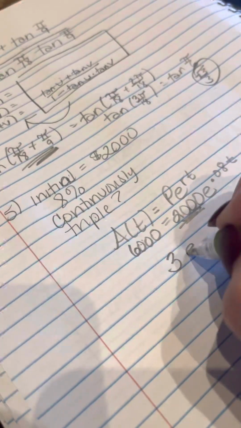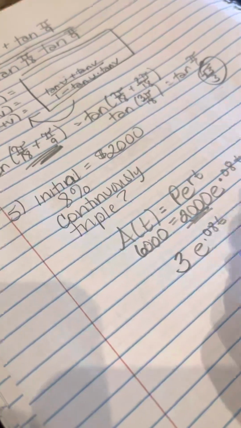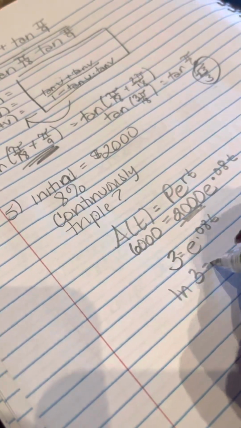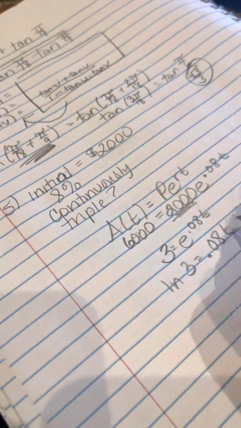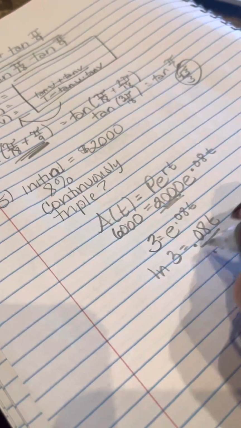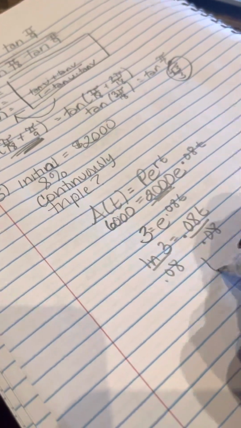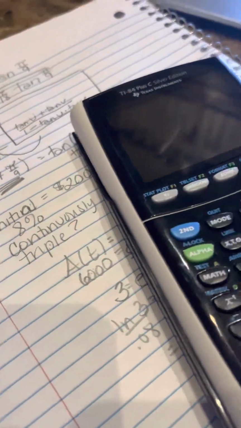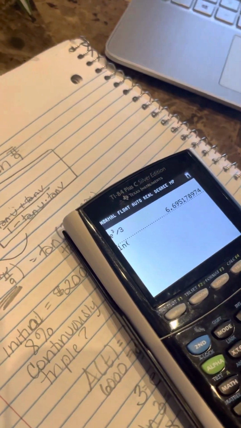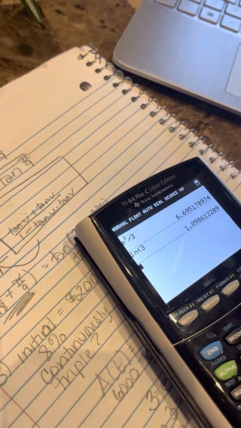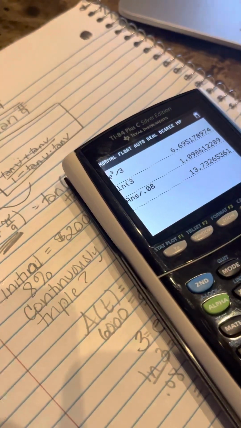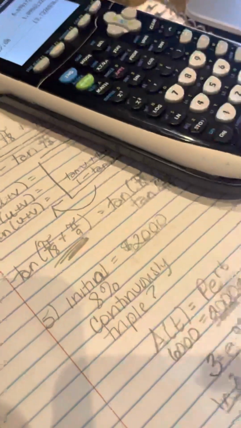So you divide both sides. Take the natural log of both sides to get rid of the base of e. Divide both sides by 0.08. And the time is natural log of 3, enter, divided by 0.08, enter, is 13.7 years.